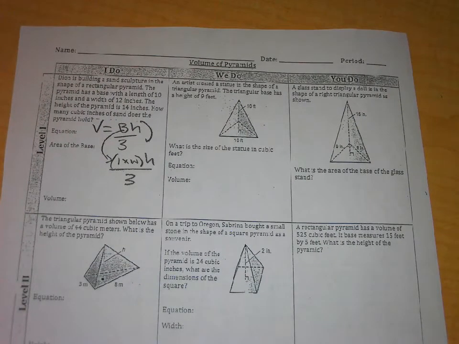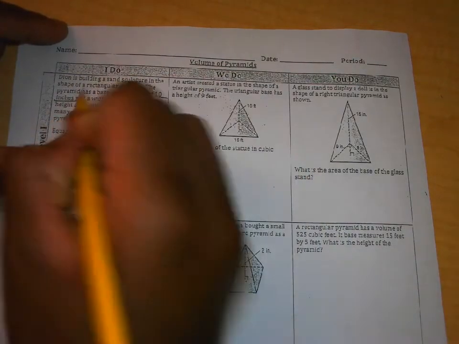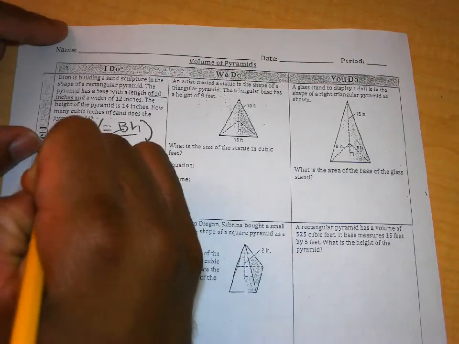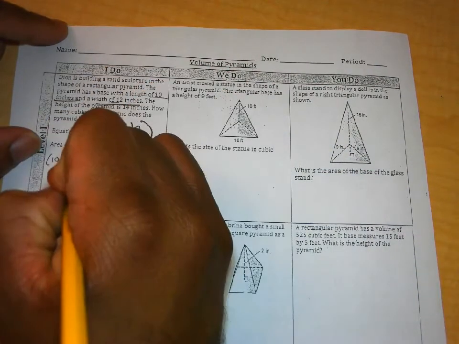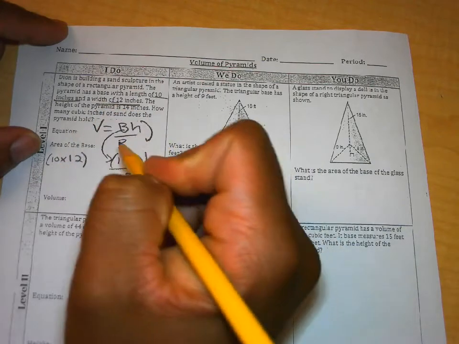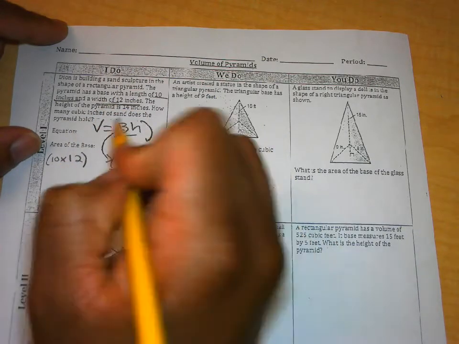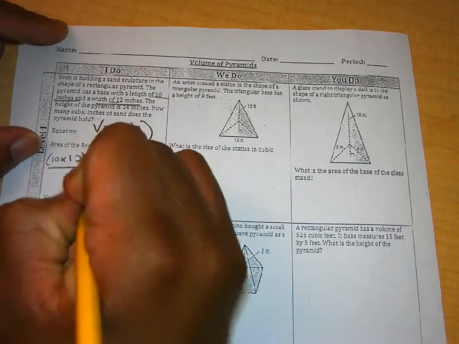Okay, so now fill in my numbers. What is the length of the base? Right here, 10 inches. So my length is 10. What's the width? Right here, 12 inches. What's the height of the pyramid? 14. Then we divide by 3.